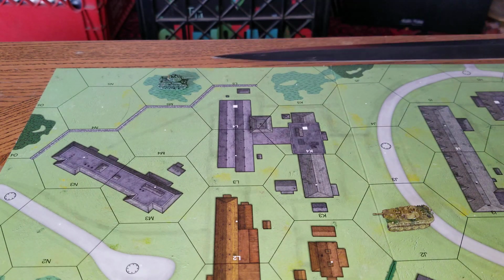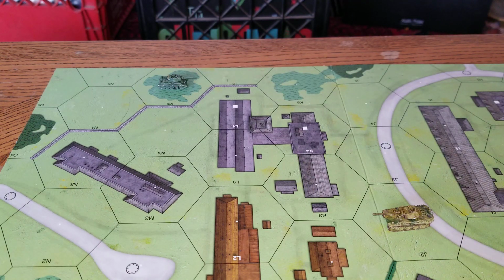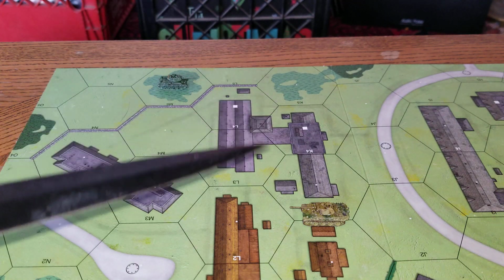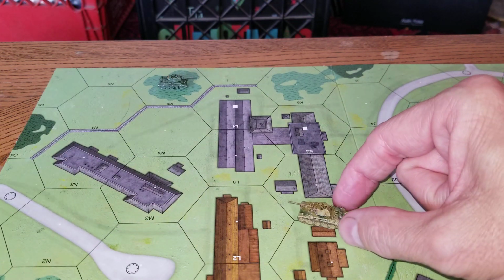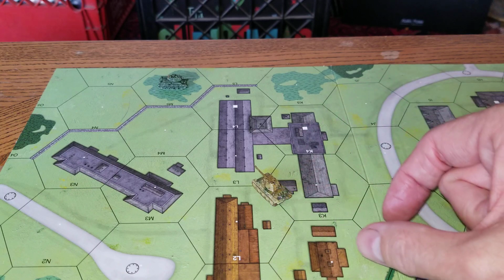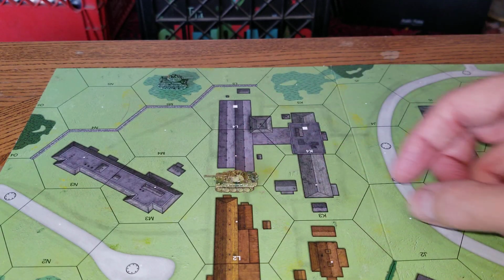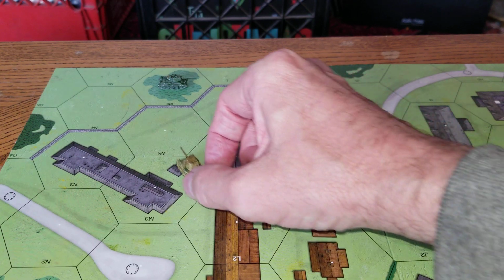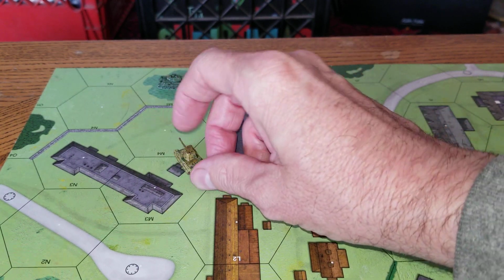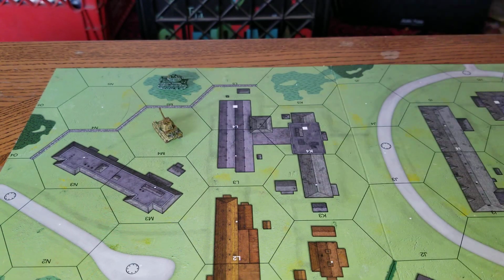The Panther here is trying to get to the flank of the T-34-85, decides to go through the buildings. I mentioned that it is double, so he's going to start up for 1. He's going to enter the bypass here for 2 more, for a total of 3. He wants to keep going this direction. Pivot for 4, 5, 6. Pivot for 7, 8, 9. Pivot for 10, 11, 12. And he decides to keep going for 13, coming up alongside the T-34-85.